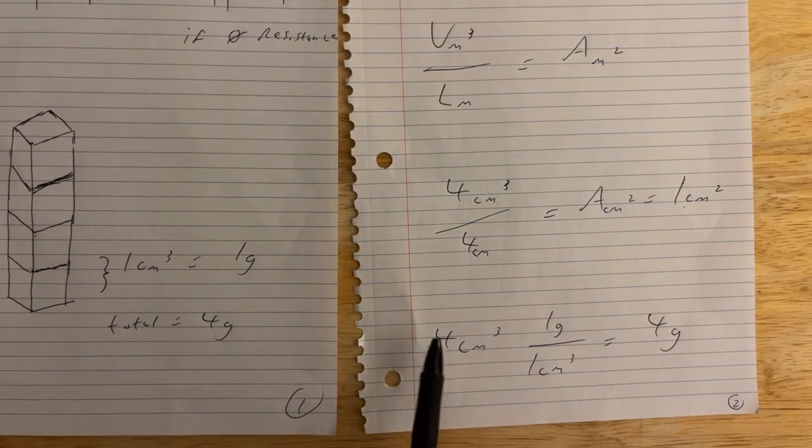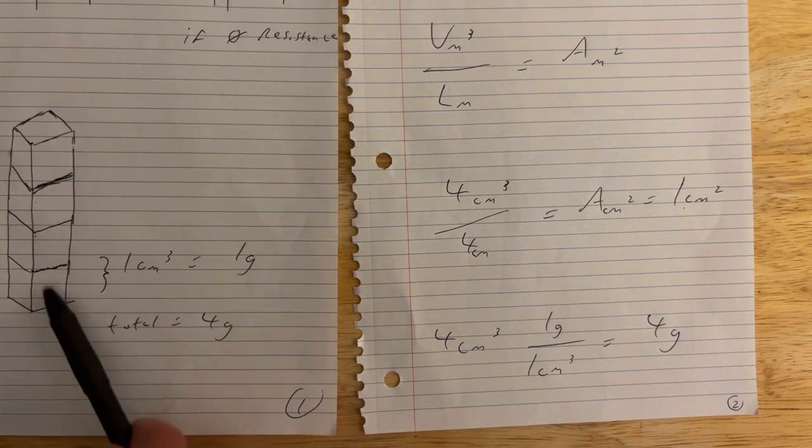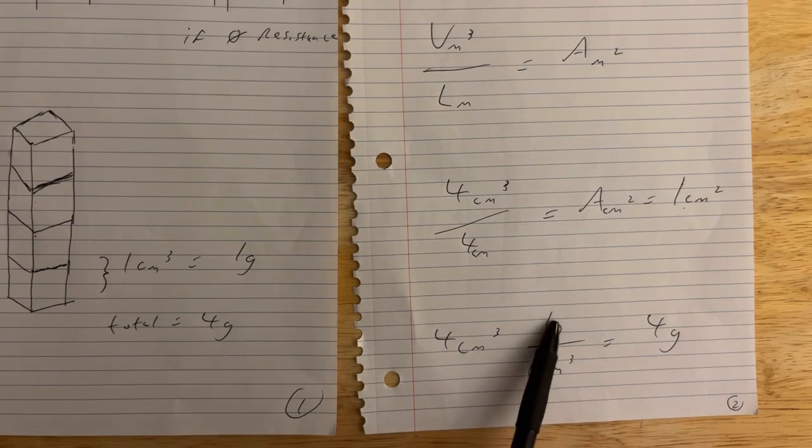This is why I use the metric system instead of imperial, because if you have 4 cubic centimeters of water right here, 1, 2, 3, 4, 1 cubic centimeter equals a gram.